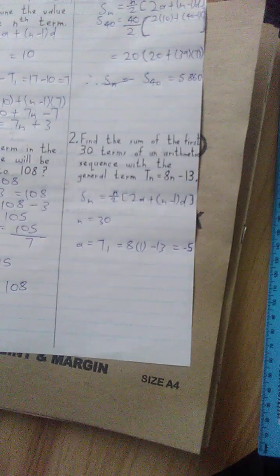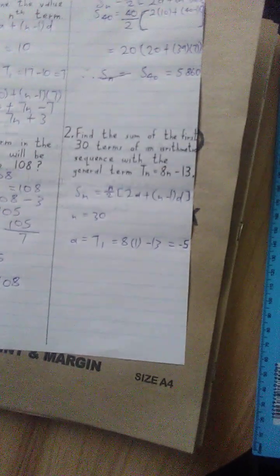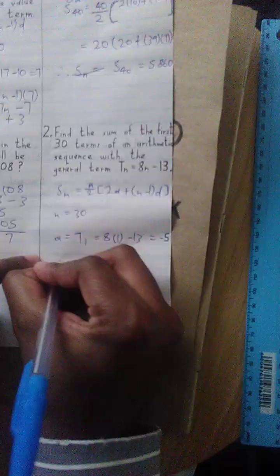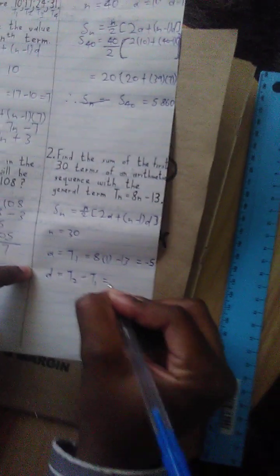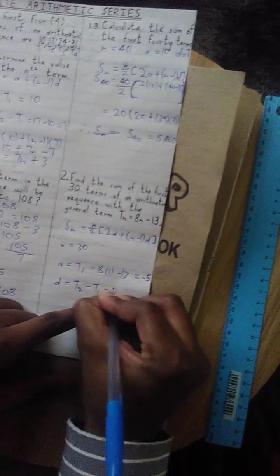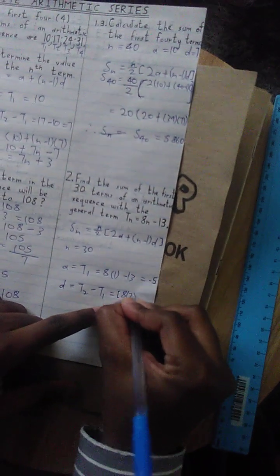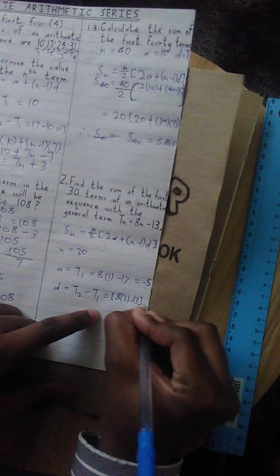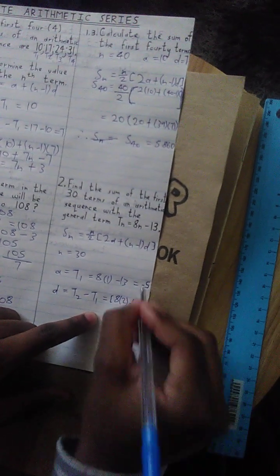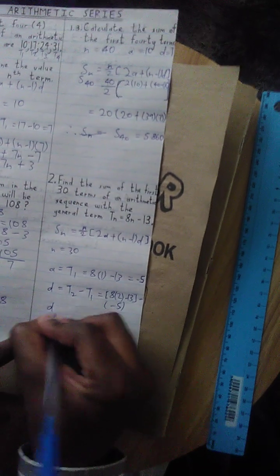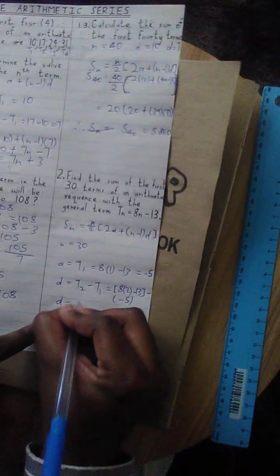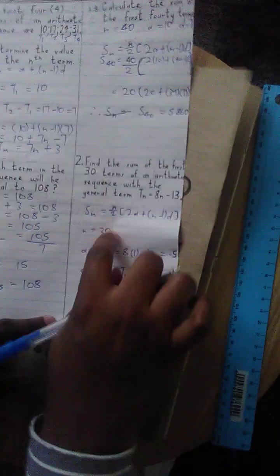Then we just need d. T2 minus T1. T2 is 8 times 2 minus 13, minus T1 which is negative 5. So d is actually 8. I should have just used that. So we're calculating S30.